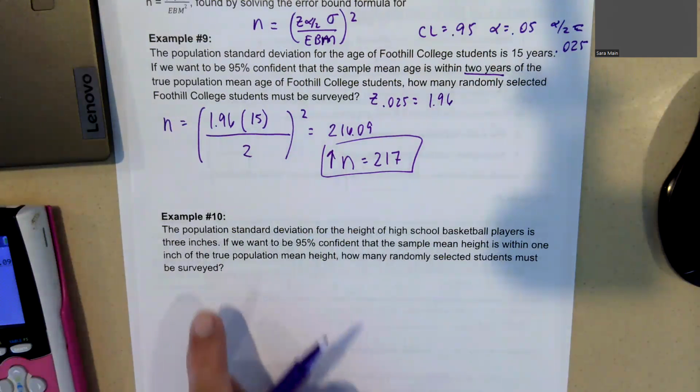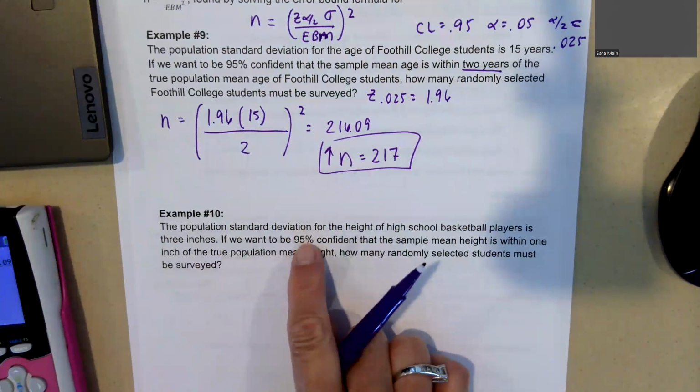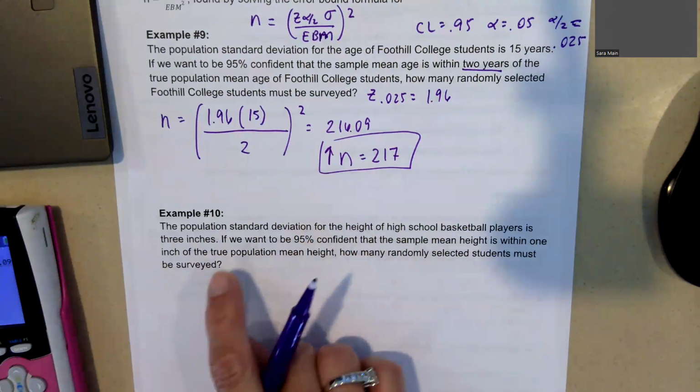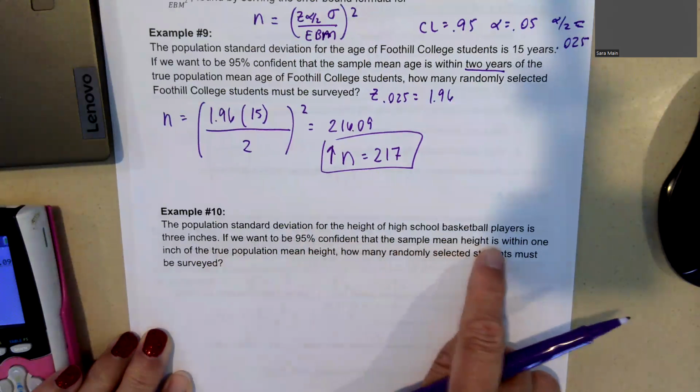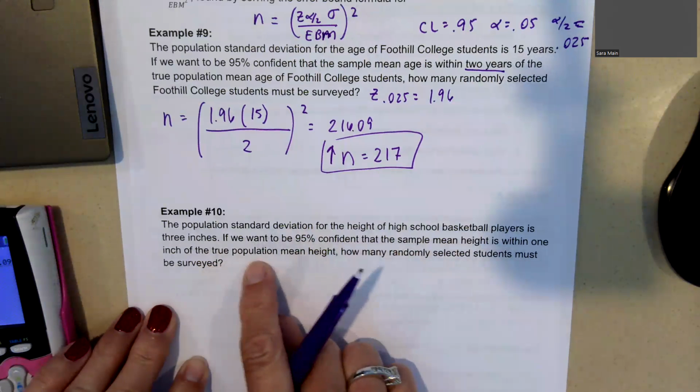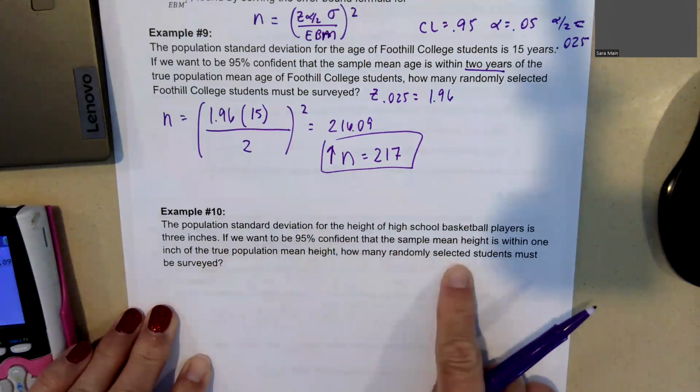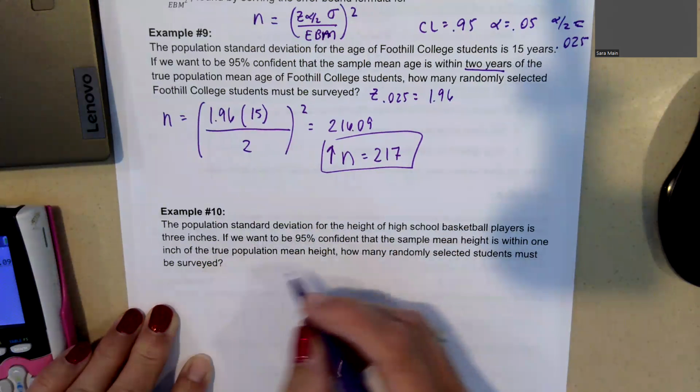So let's look at example 10. It says the population standard deviation for the height of high school basketball players is 3 inches. If we want to be 95% confident that the sample mean height is within 1 inch of the true population mean height, how many randomly selected students must be surveyed?